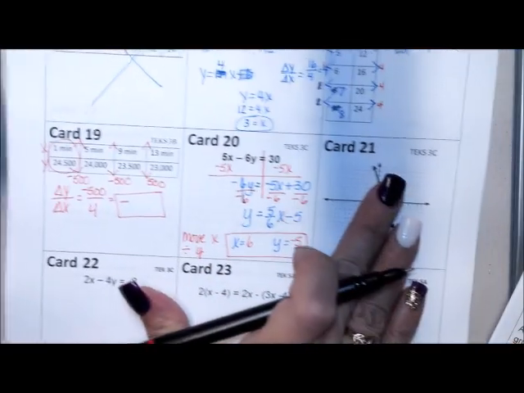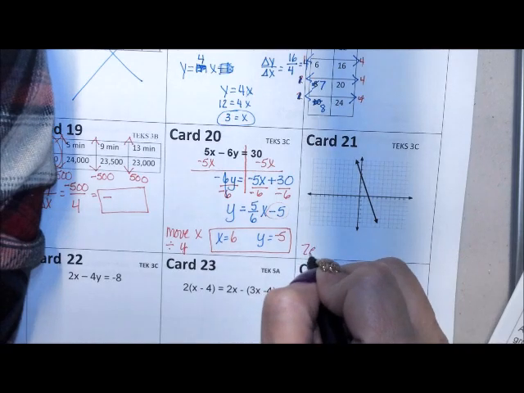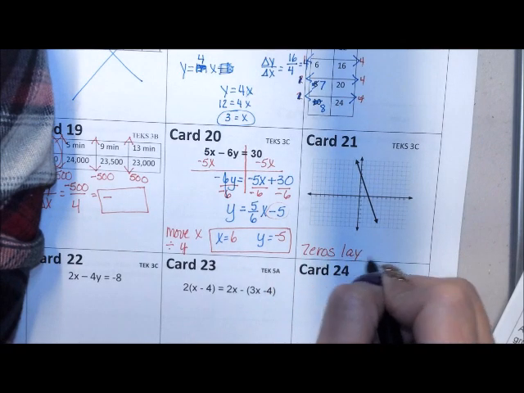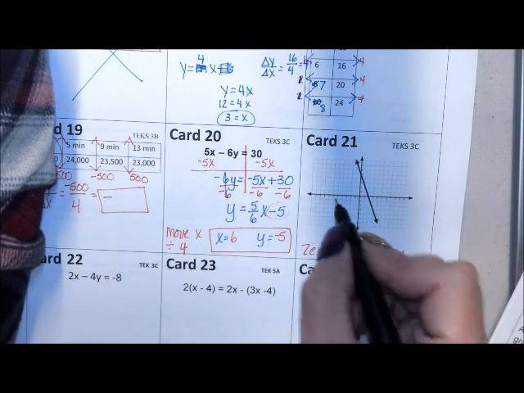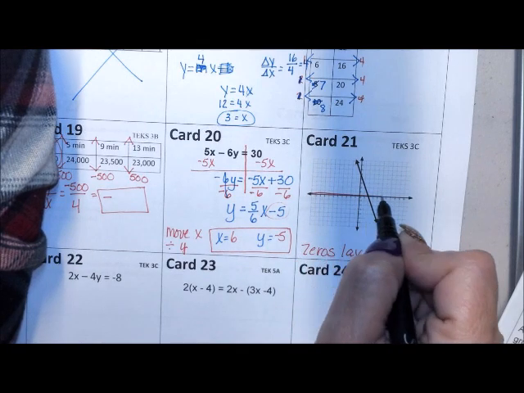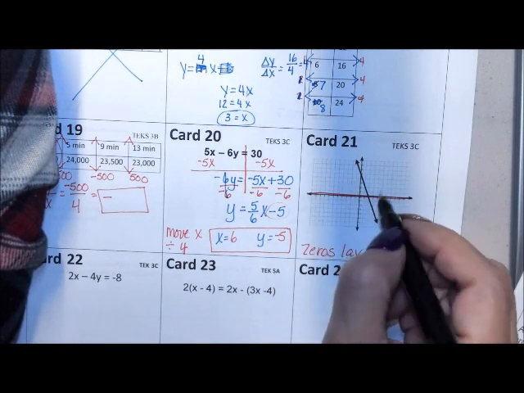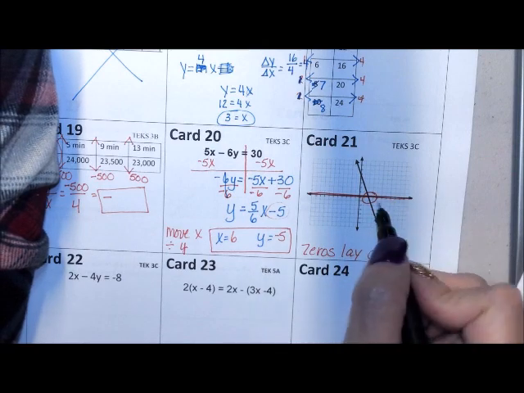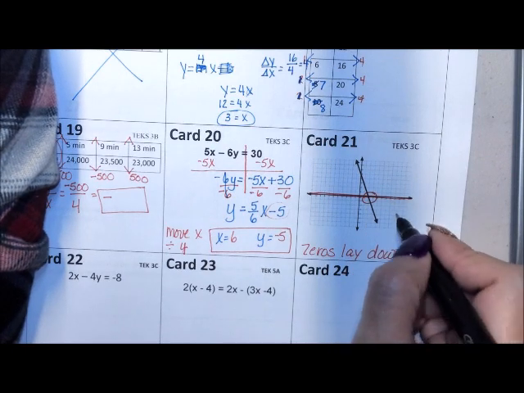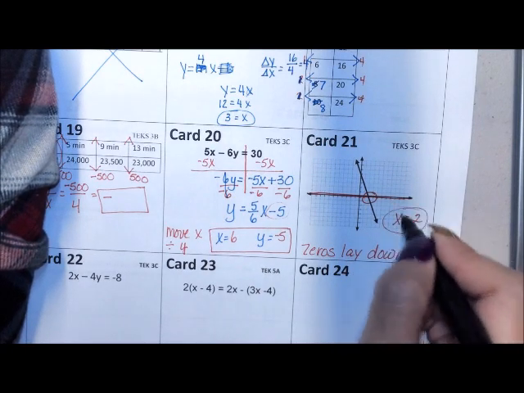21, what would be the zeros of the line? All right, zeros. Heroes stand tall. Zeros lay down. If you're laying down, you would be on the x-axis. Where are my zeros? Right there. 1, 2. I believe it is at x equals 2.